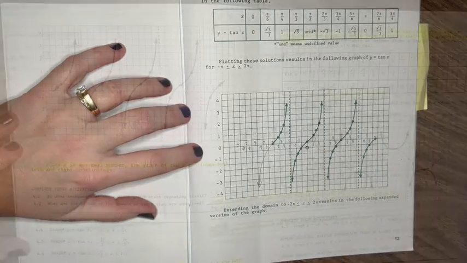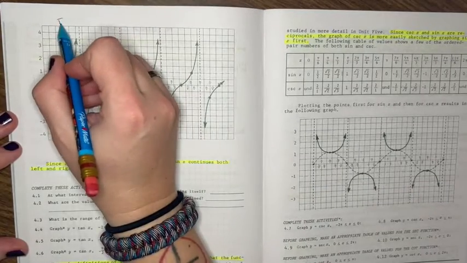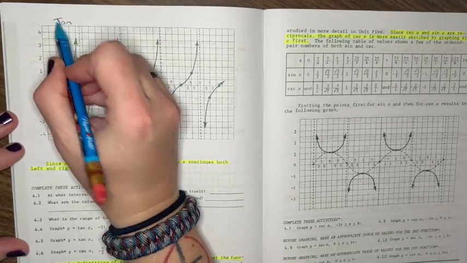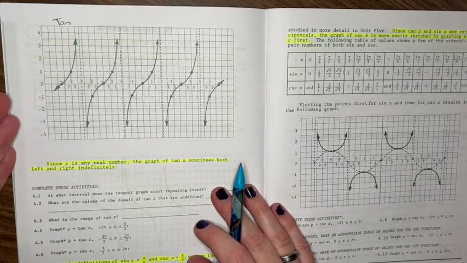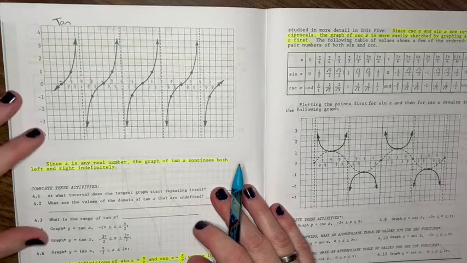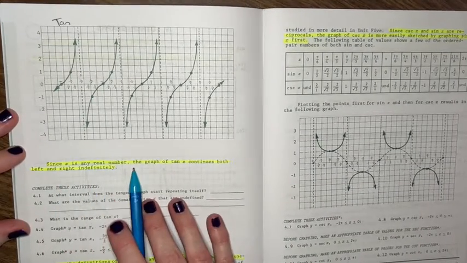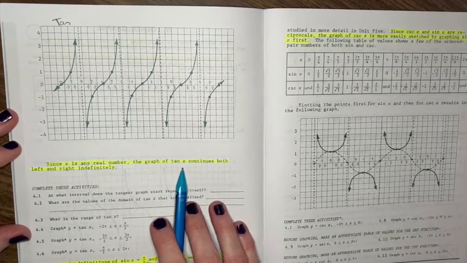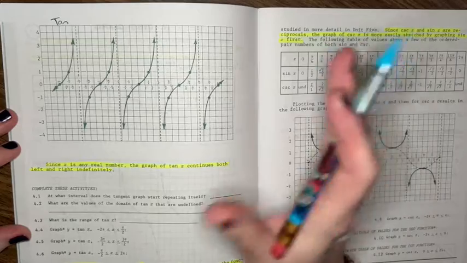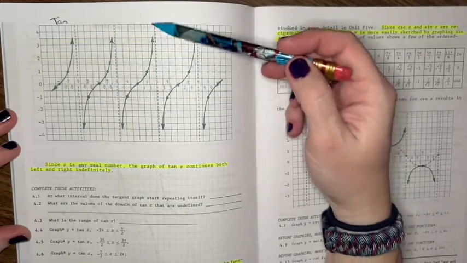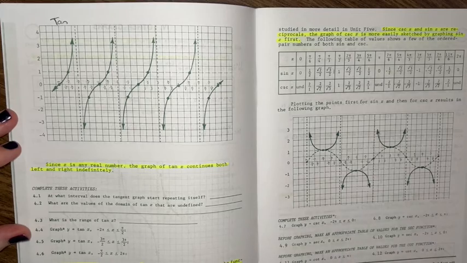Let's turn the page. So on page 14 here, it's a slightly larger version. Remember, this is our tangent, okay? Really not any different than the one that was on the page before, except it's just got a little bit of an expanded view. It says, since x is any real number, the graph of the tangent of x continues both left and right indefinitely. Like I said, it goes on and on forever, amen. And obviously with these breaks here, okay? So let's do some of these problems.